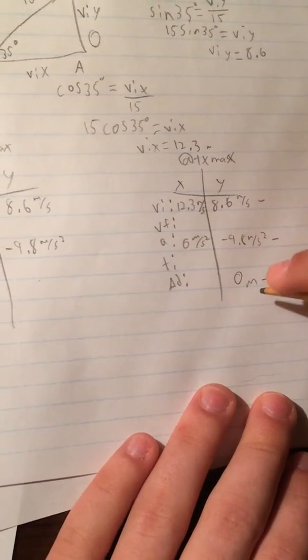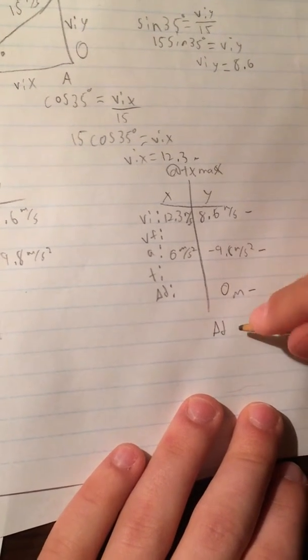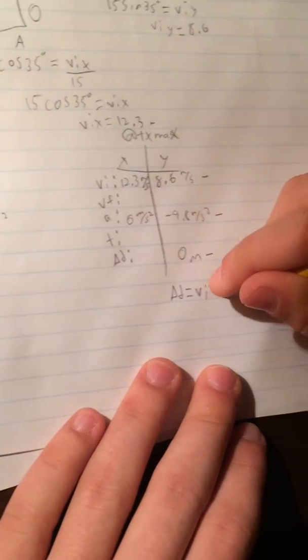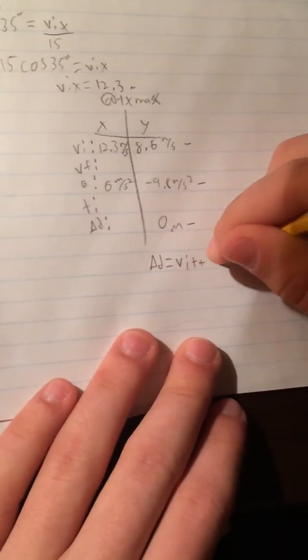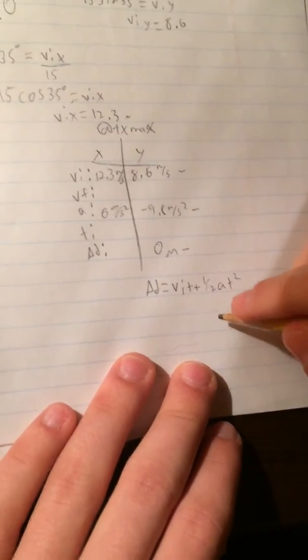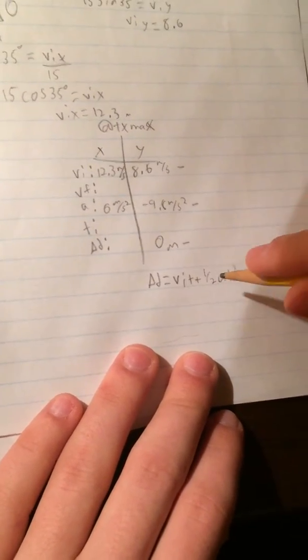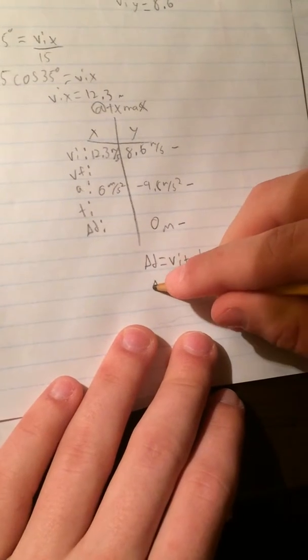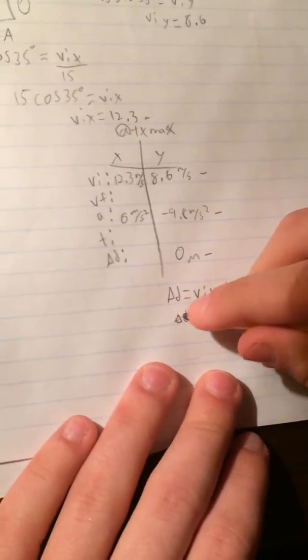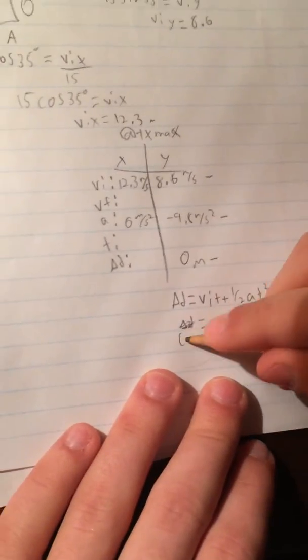To do that, we're going to use delta d equals Vi t plus 1/2 a t squared. So delta d equals, and we plug in that we know delta d is 0.